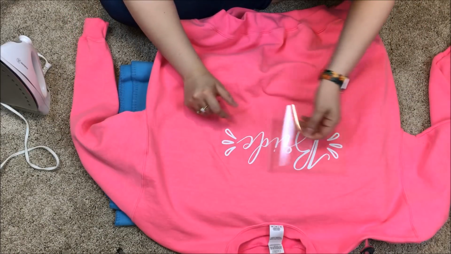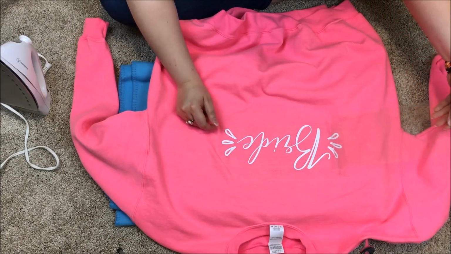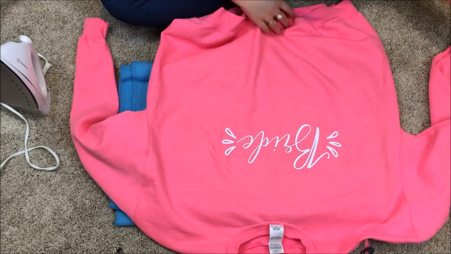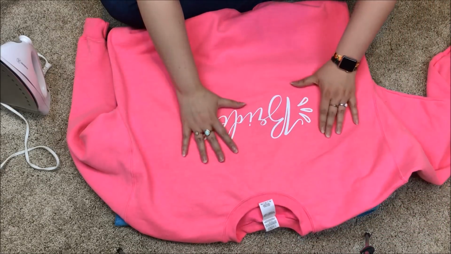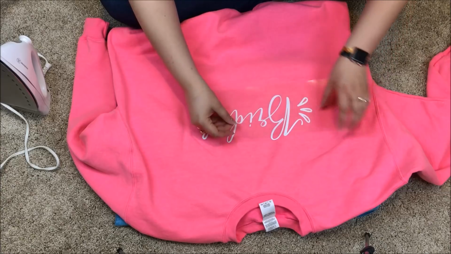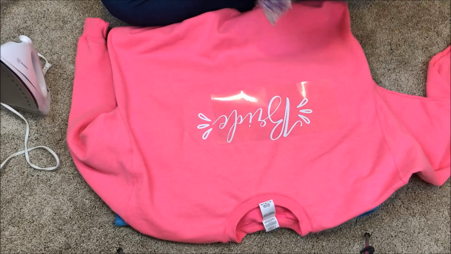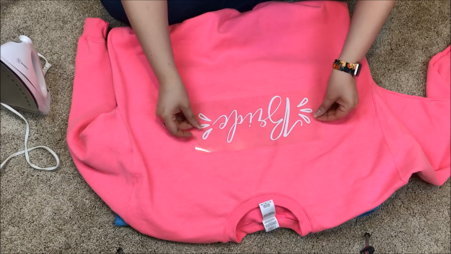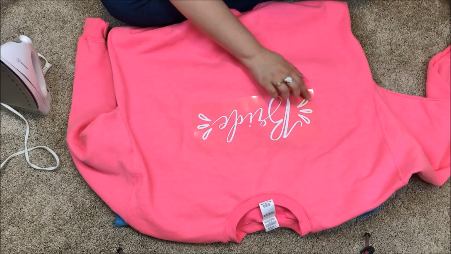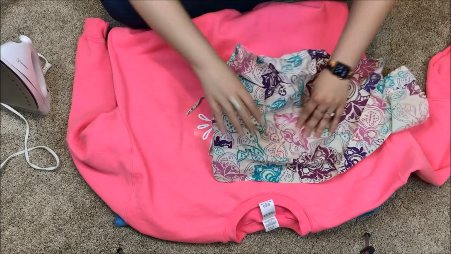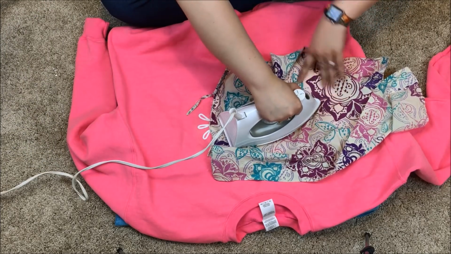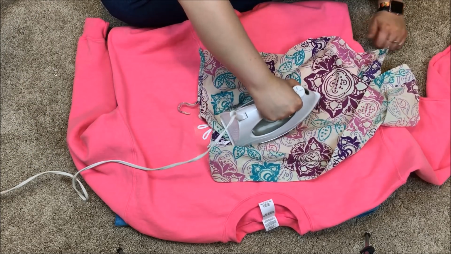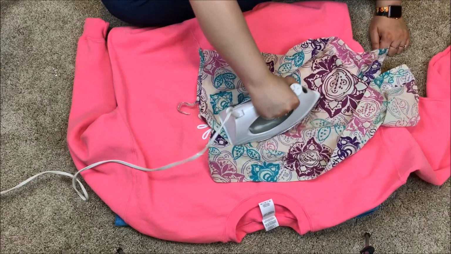Well, it decided it wanted to come off anyway. Oh, that's a piece that's not sticking down. So we're gonna put this here. Actually we should cover this whole thing back up. And we're gonna focus on that little spot here, but it wanted to come off when I flipped it over.